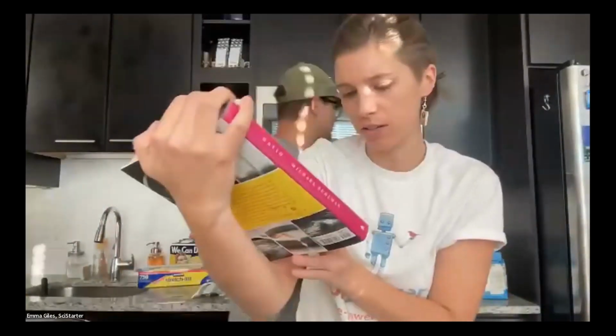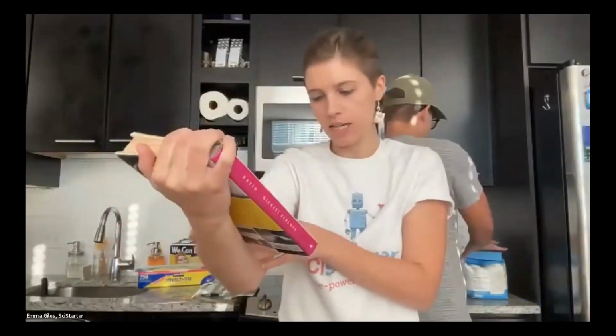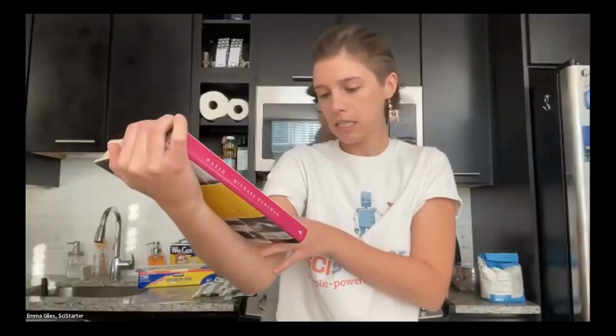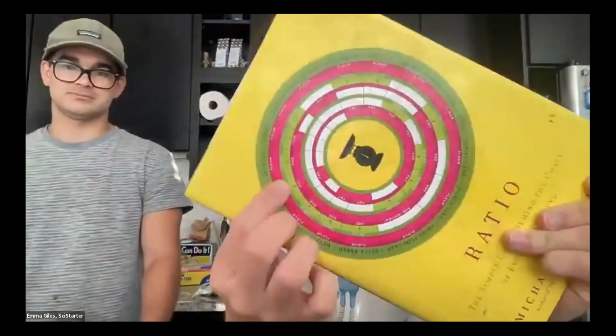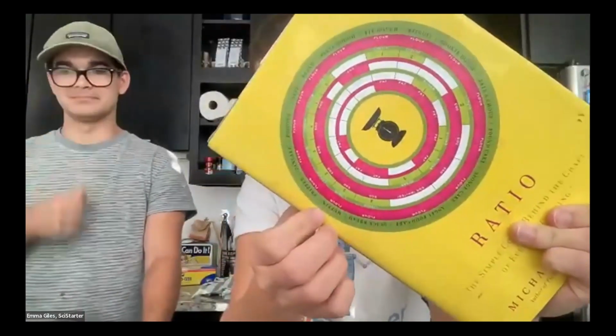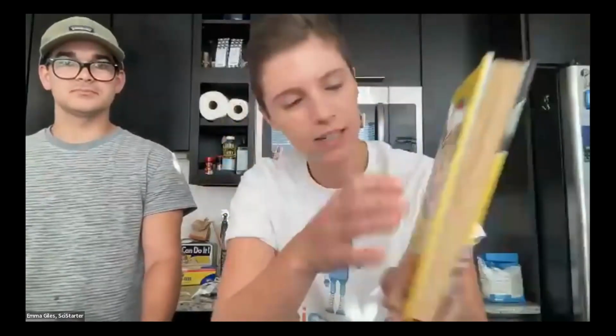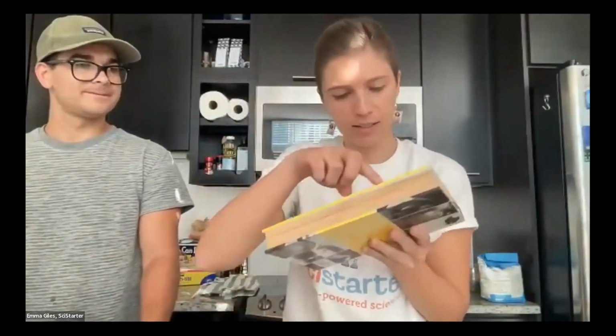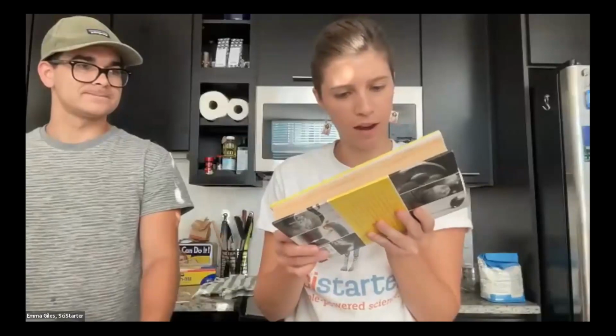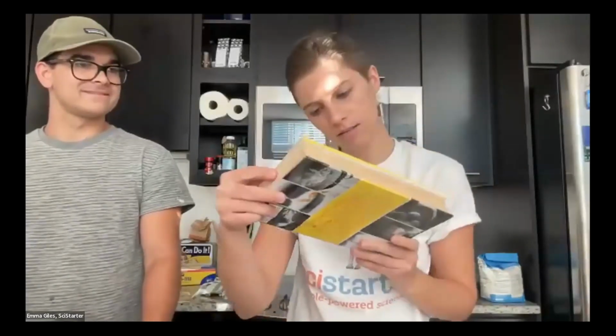This one is Ratio: The Simple Codes Behind the Craft of Everyday Cooking, by Michael Ruhlman, author of The Elements of Cooking. My favorite part, if anyone has teacher friends that you need a gift for, look at the ratio chart at the top. It tells you everything. Can't really see super clearly on here, but it's like pie dough, biscuit, and tells you the ratio for everything: flour, liquid, fat, sugar, egg, etc. So pretty cool.